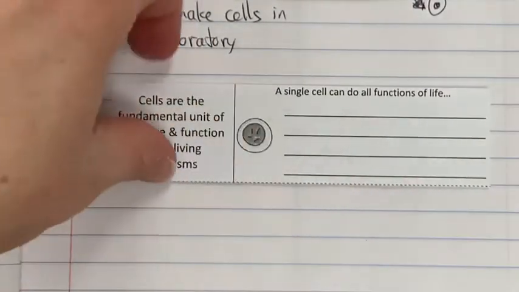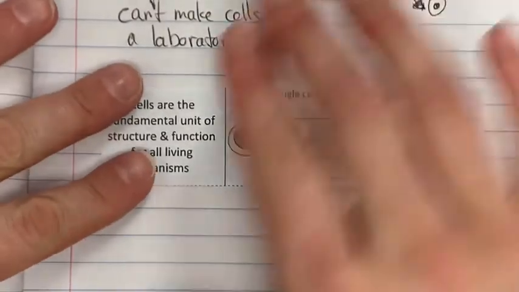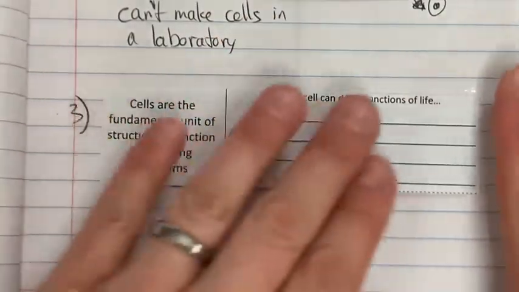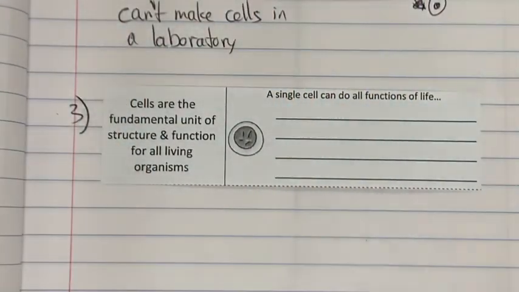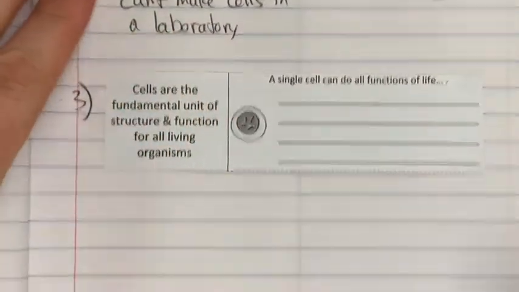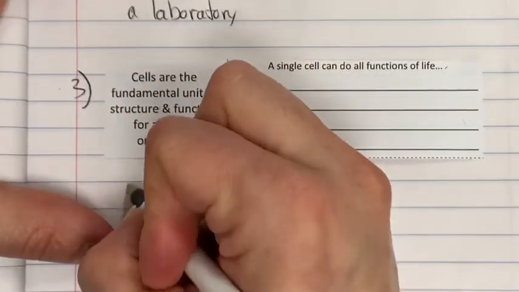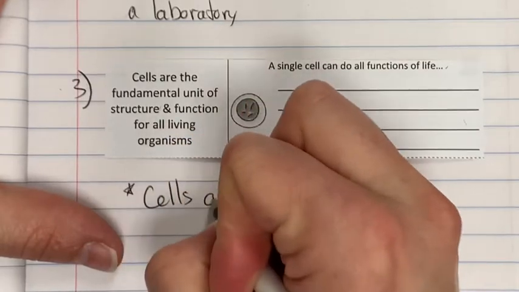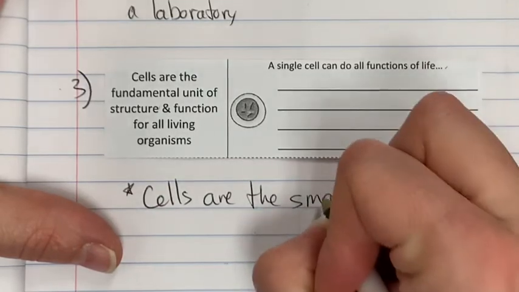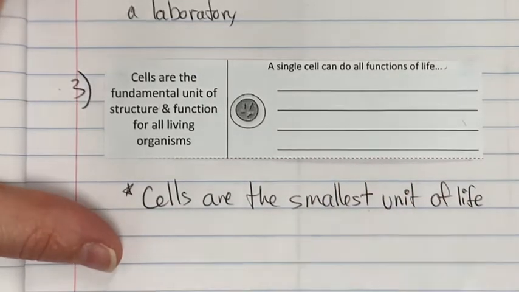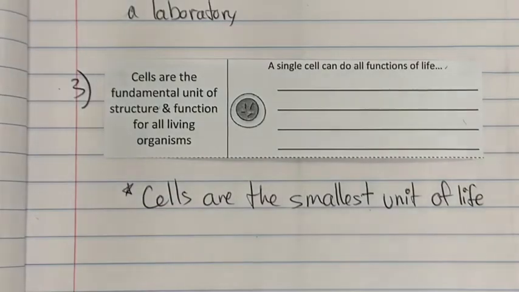number 3. Okay, obviously we're writing on this one for the line, so just a dot of glue in each corner, just so it sticks down. Cells are the fundamental unit of structure and function for all living things. Okay, so what this means, cells are the smallest unit of life, which goes back to the all living things are made of cells, or a cell.